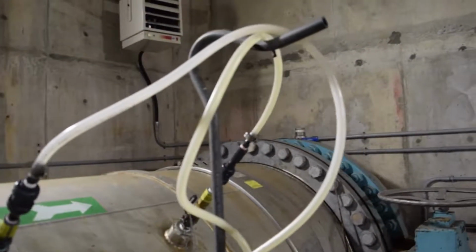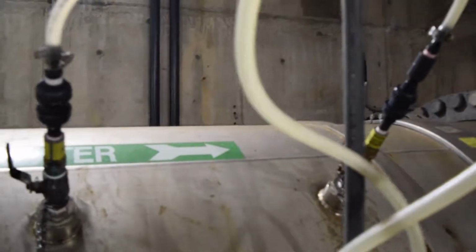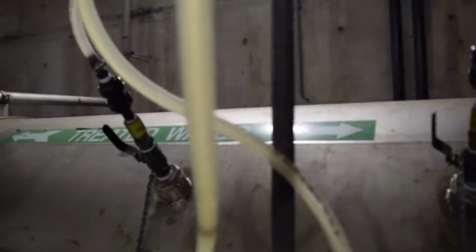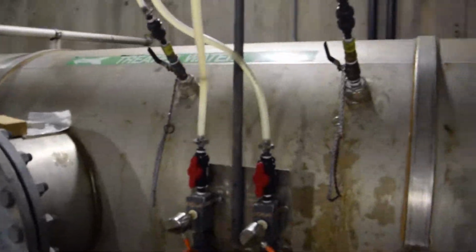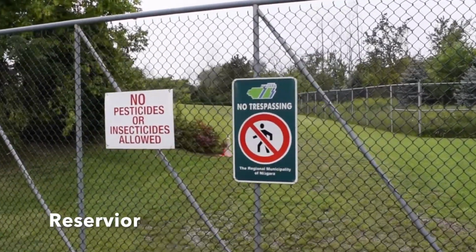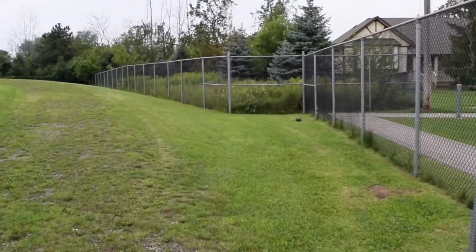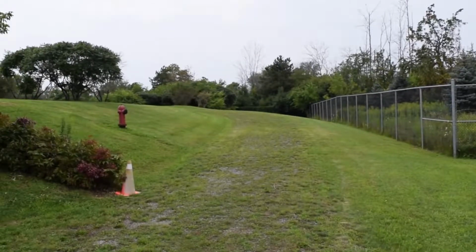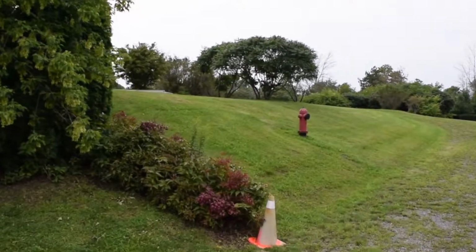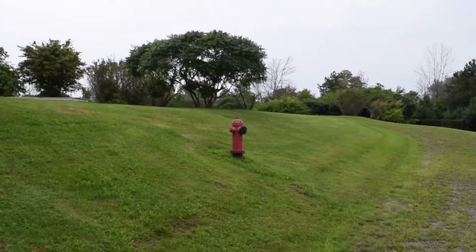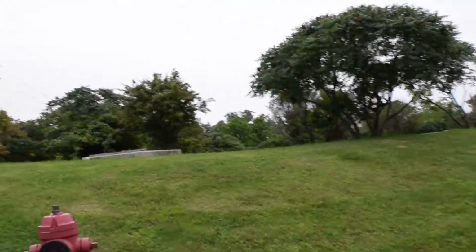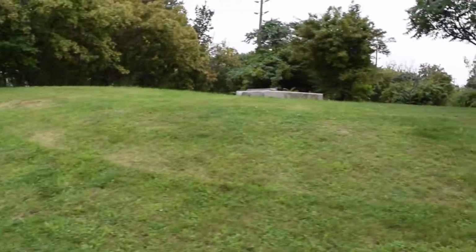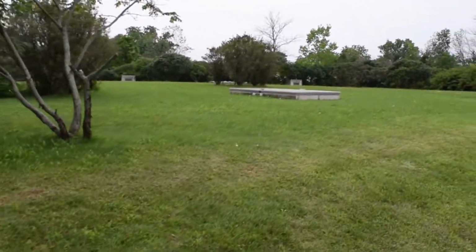This is the stage of the process where the chlorine disinfectant is added an additional time before the water heads to the reservoir holding tank. This is a 14 million liter holding tank that provides water with a sufficient amount of time to react with the chlorine and inactivate the pathogens. This period of time is known as chlorine contact time.